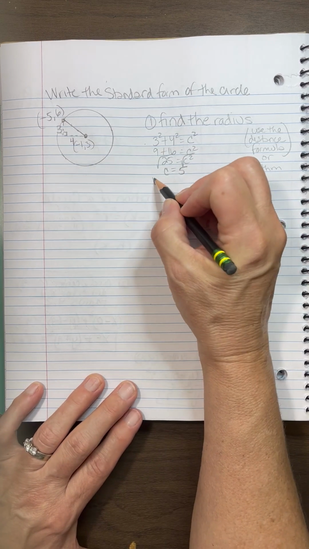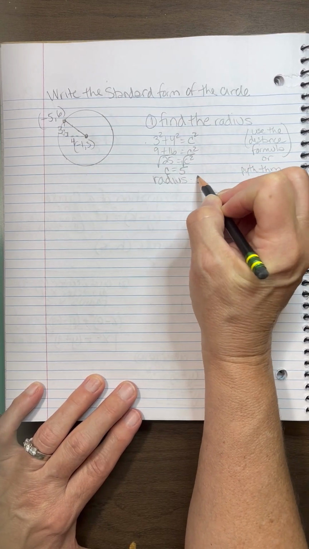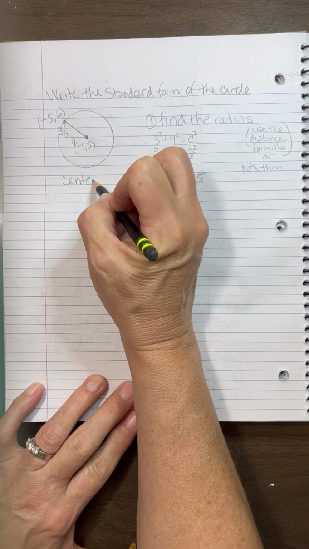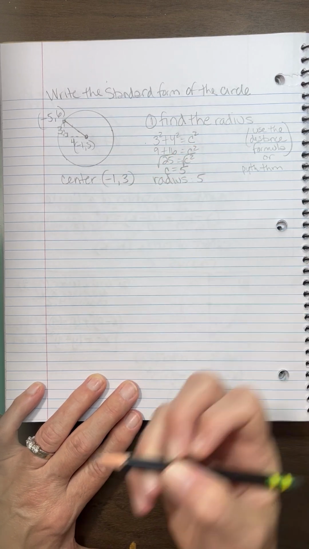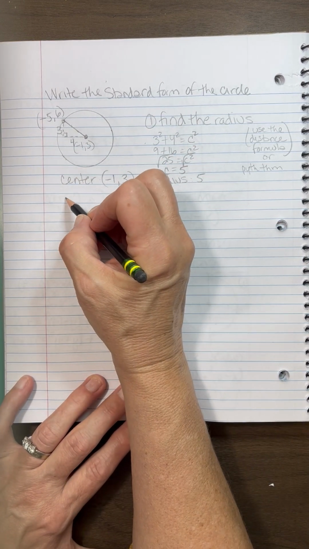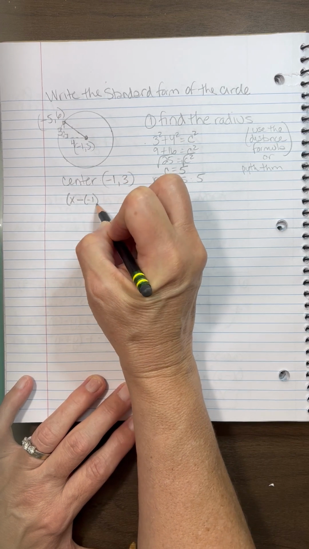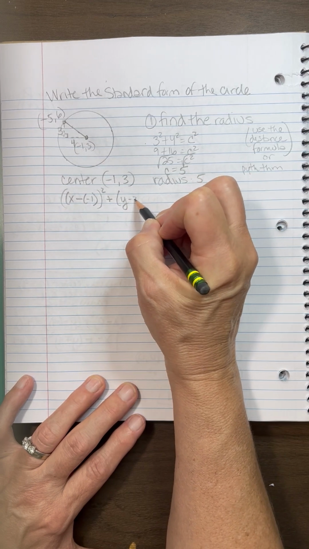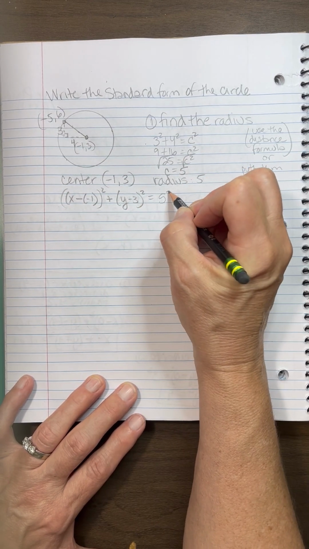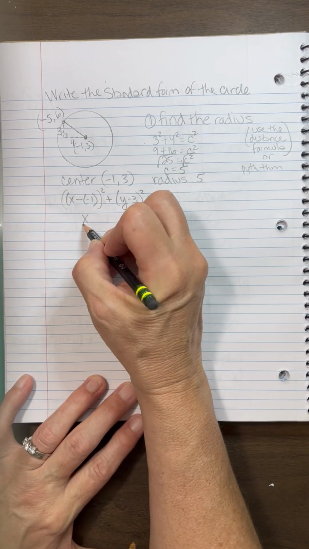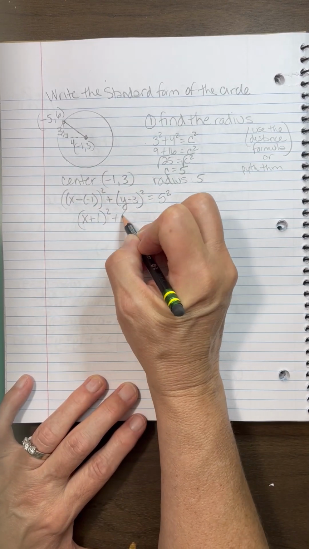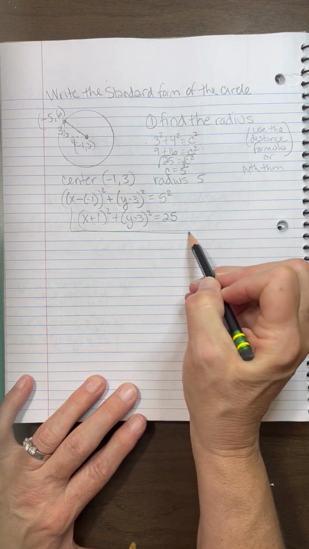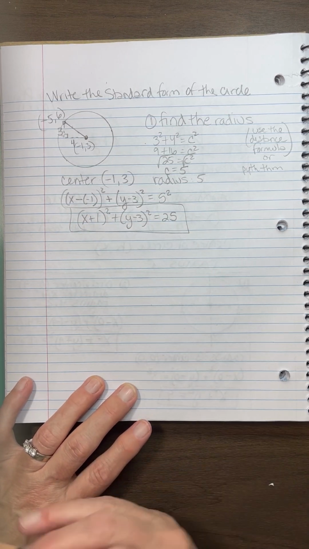Okay, so we know our radius is 5. We know that the center of our circle is (-1, 3). So now we can go ahead and plug everything in. We have x minus -1 squared plus y minus 3 squared equals 5 squared. So (x + 1) squared plus (y - 3) squared equals 25. That would be the standard equation of that circle.